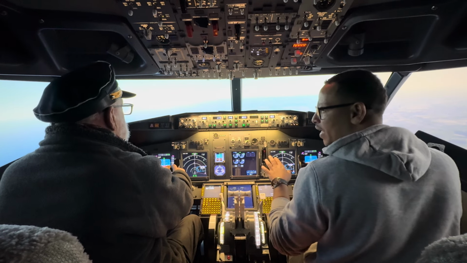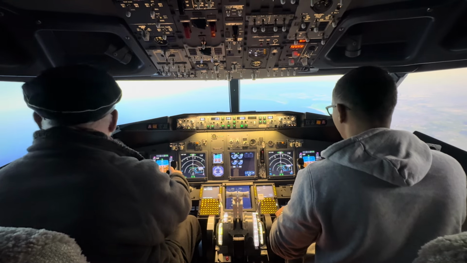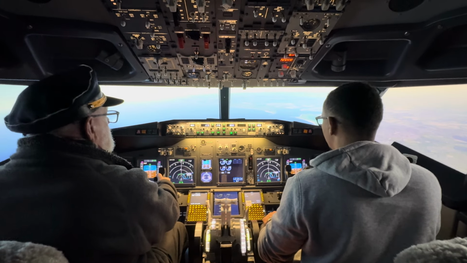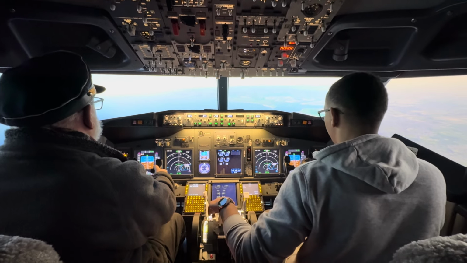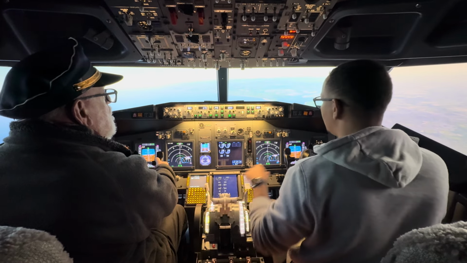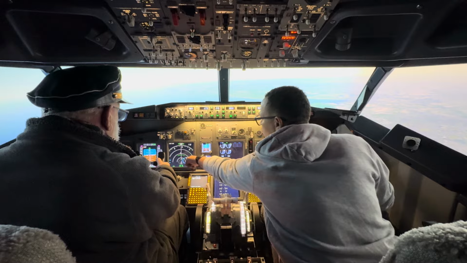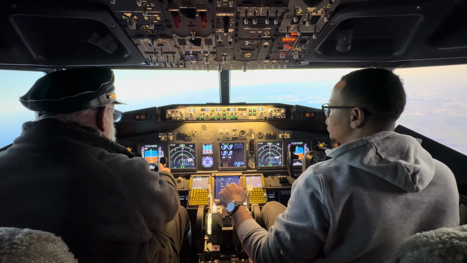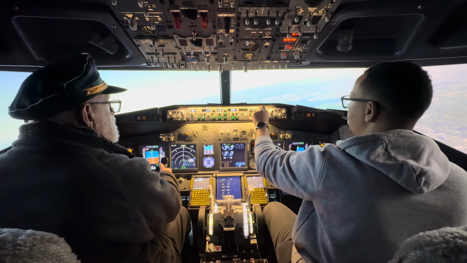The philosophy of the flying is the same, it's just different controls basically. Where about are we now? You see, this is where we are. So we're going to turn to the right to line up with this runway, with the guidance for the runway. Runway 23. So we'll set the course to 23.